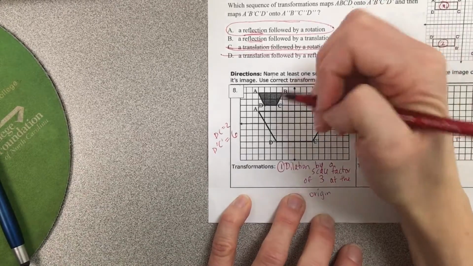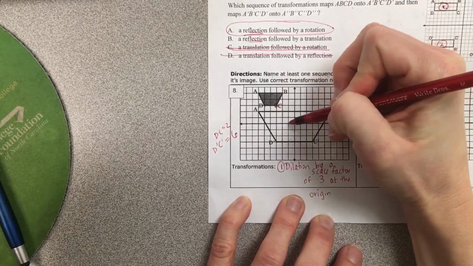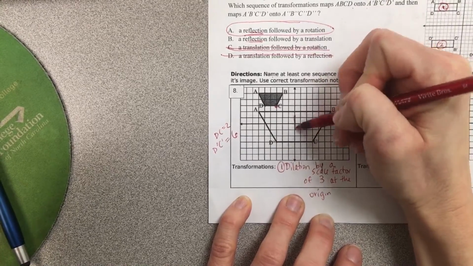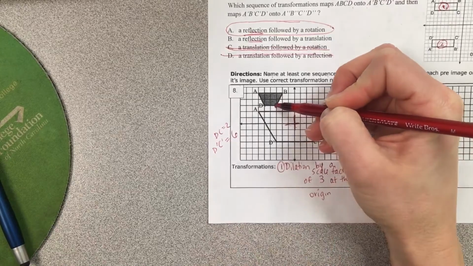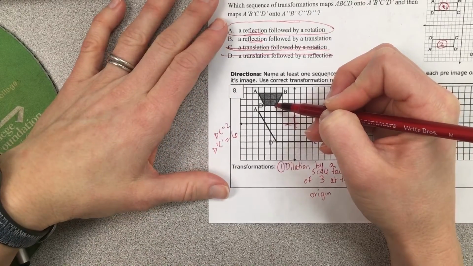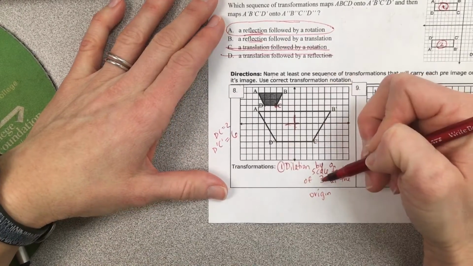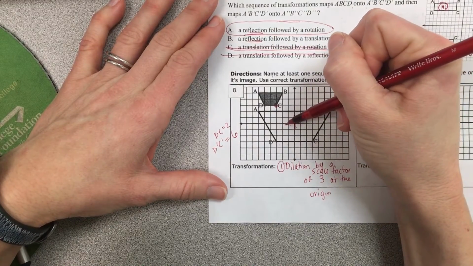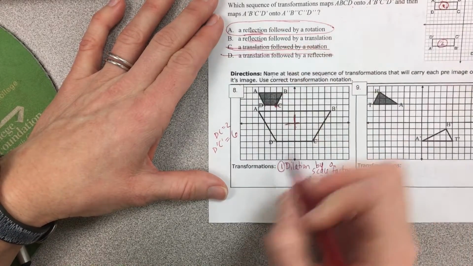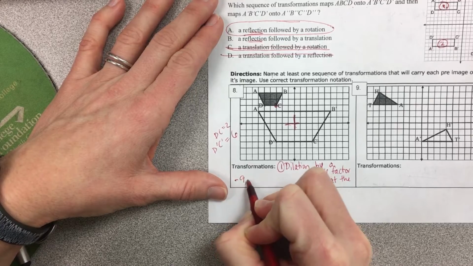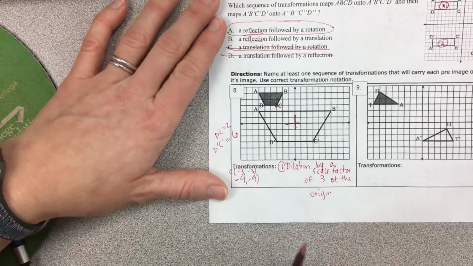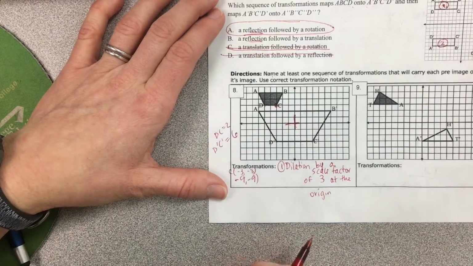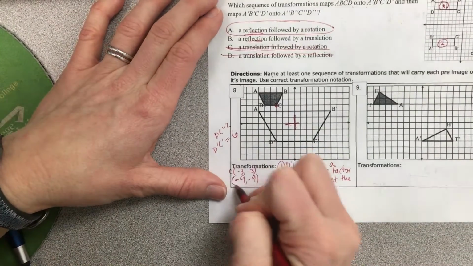So C is right here, which is -3, -3. And if I multiply that by 3, that would put me at -9, -9. So C was at -3, -3. This one's kind of tricky. If you need to, you can replay it. This is probably one of the hardest ones.